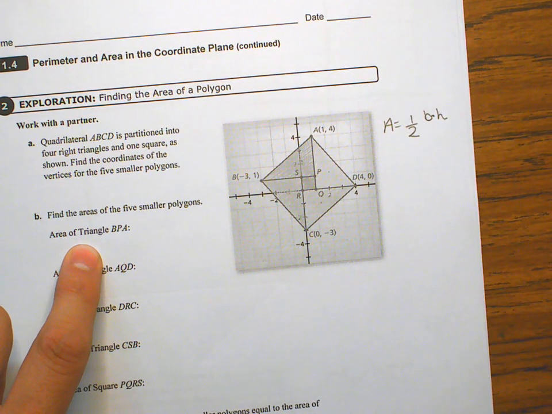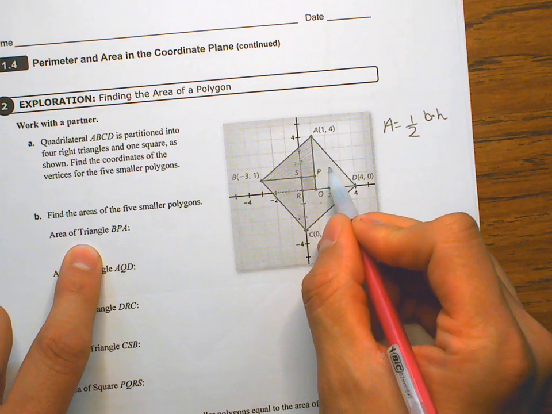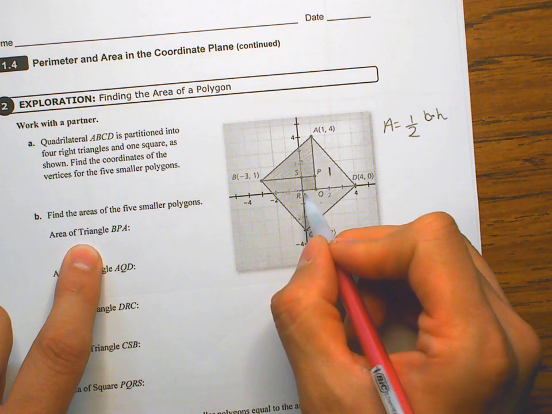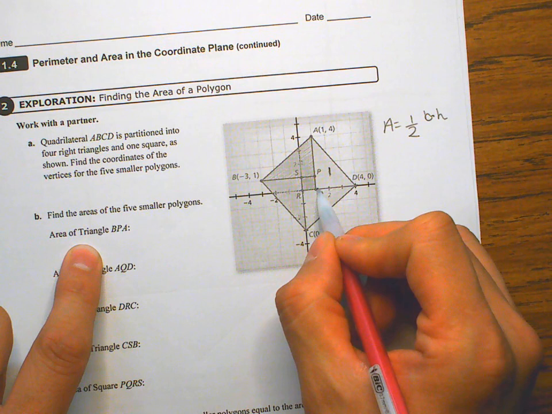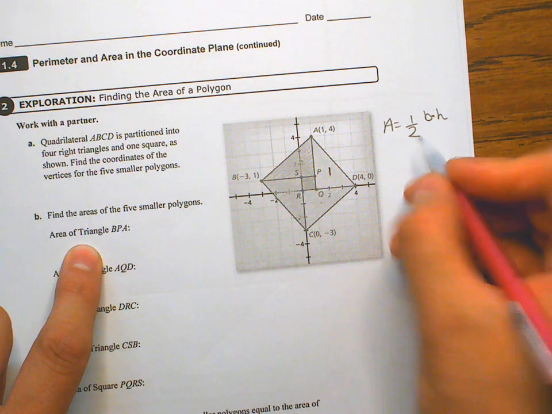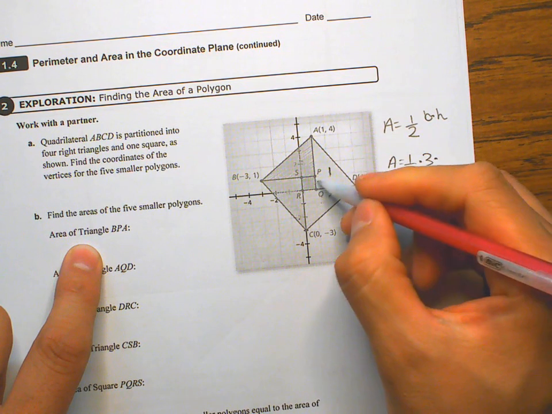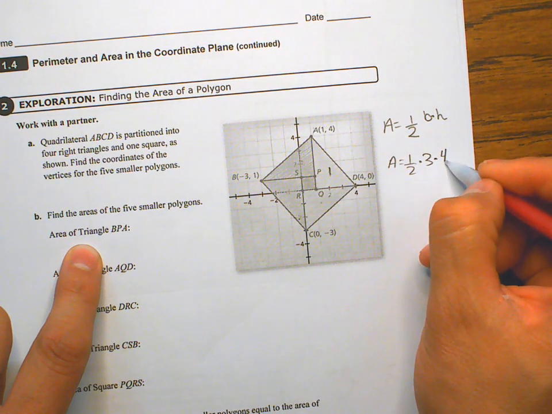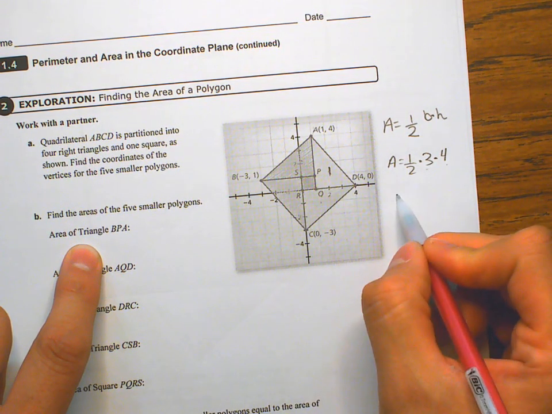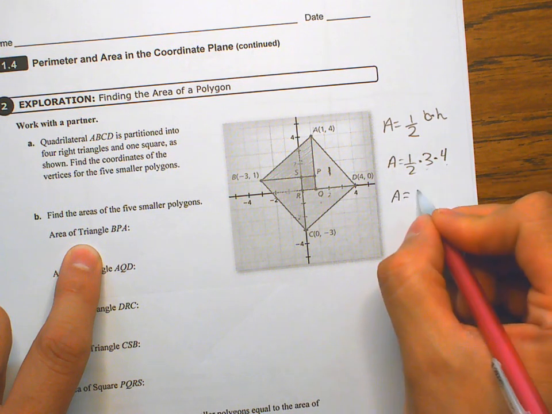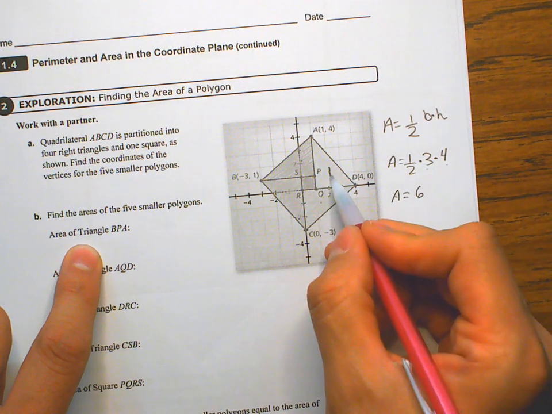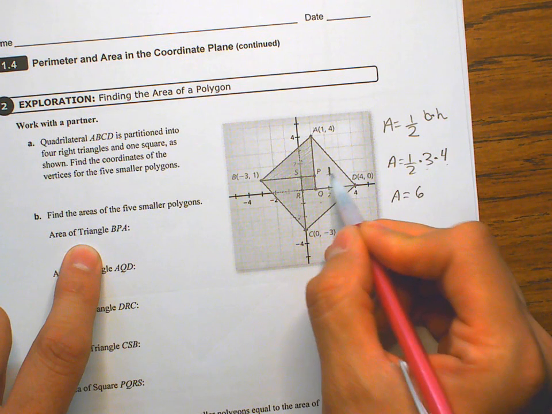So if we take, for example, here triangle 1, the length of this triangle right here is 1, 2, 3. So the area is going to be 1/2 times 3 times 4. That's going to give me 12. 12 times 1/2 is 6. So the area of this triangle right here is going to be 6.